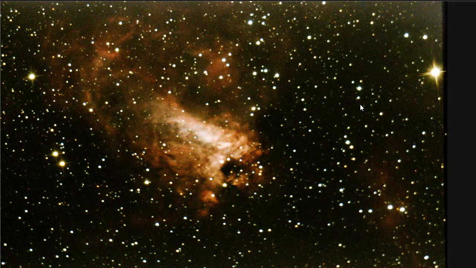Is this an emission nebula? Trying to remember if this is emission. I think it's an emission nebula. Swan, checkmark, horseshoe. It's a hydrogen region. It's between 5,000 and 6,000 light years away.